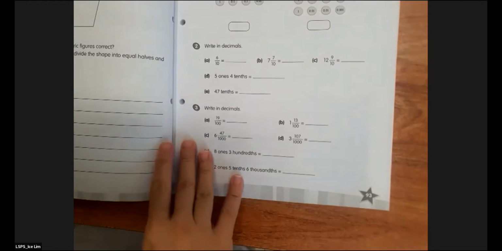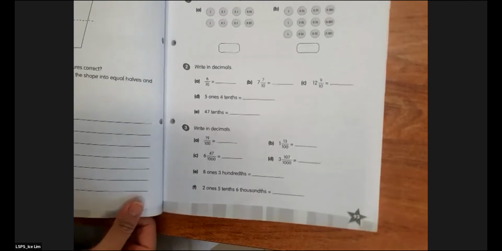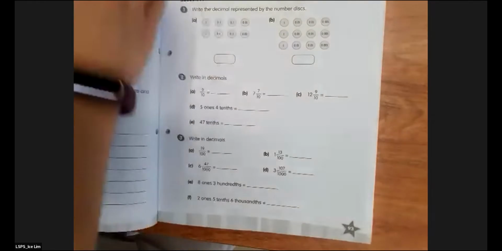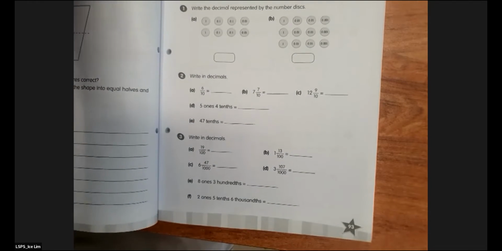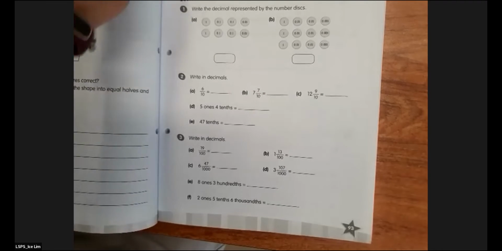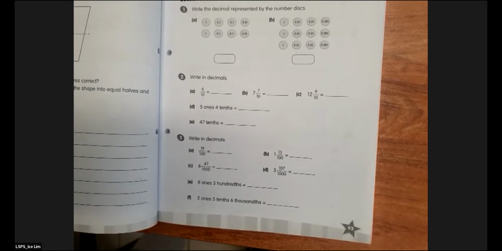Okay, I'm looking at page number 93 now. We are going to start our speed drill first. I told you yesterday we are starting this series of speed practice.